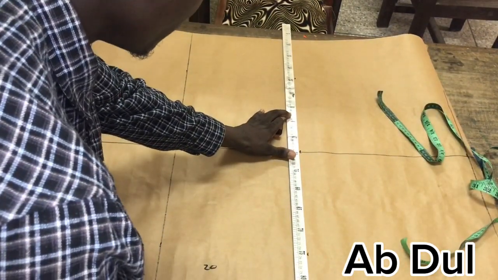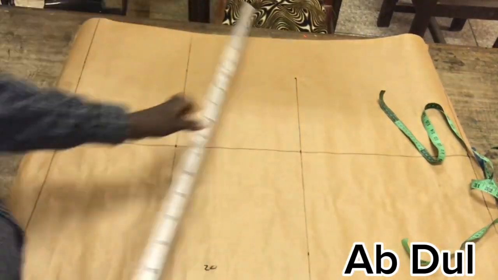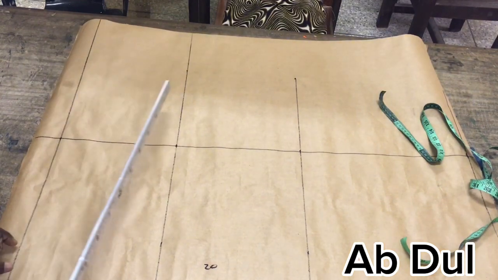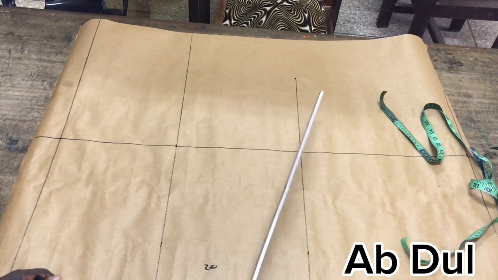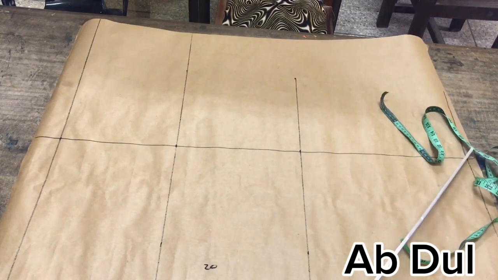Then we square out. So now we have the waistline, the crotch line, or let's say the hip, and then this is the knee line, and then the bar line.